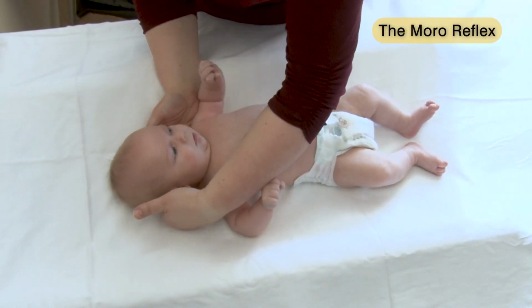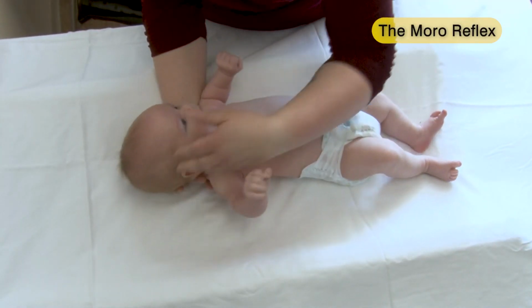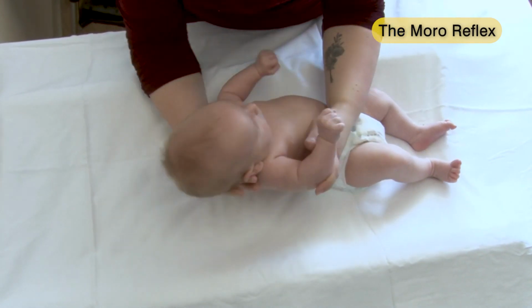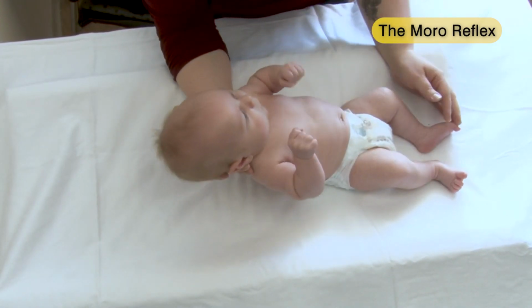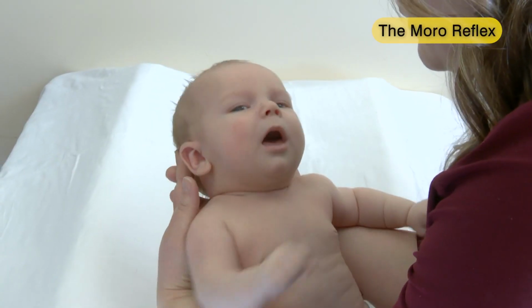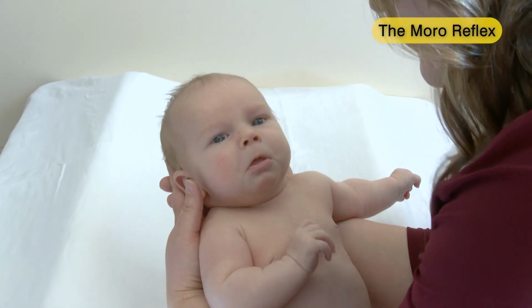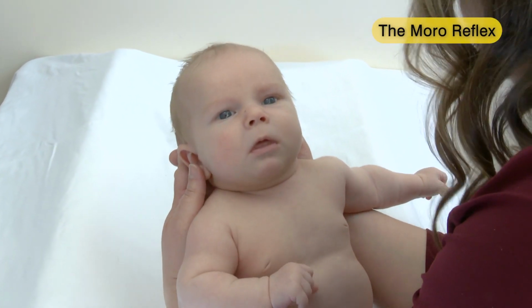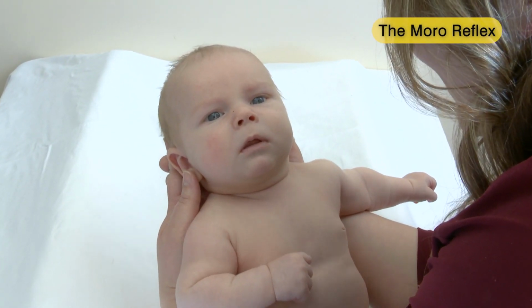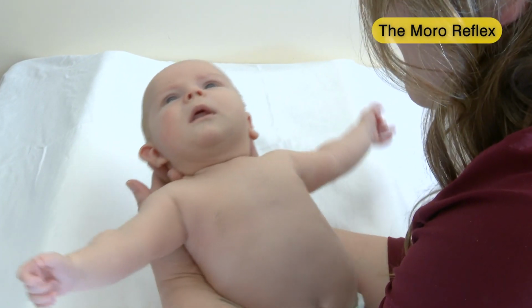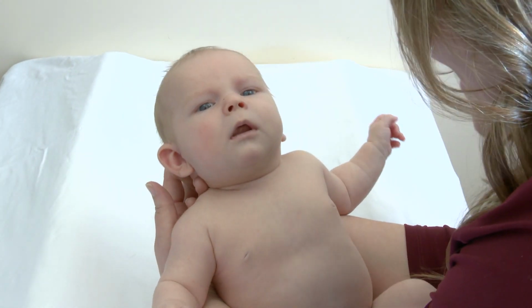The Moro reflex is last as it is quite startling to the baby and includes quick abduction of the arms followed by adduction and flexion of the arms and a startled look. To produce this reflex, the baby's head must be gently held in our hand with our arm braced on the bed. Then it is a very short but rapid descent of the head that elicits the classic Moro reflex.